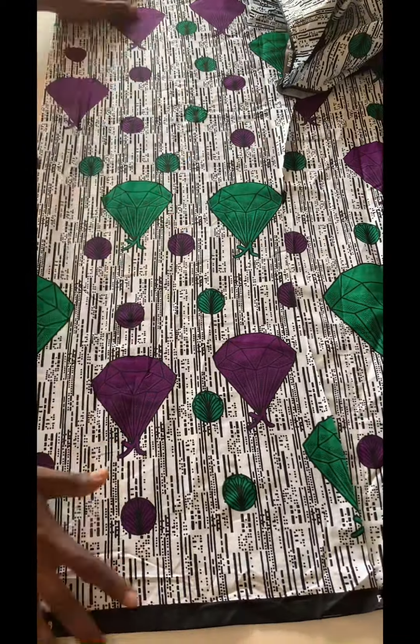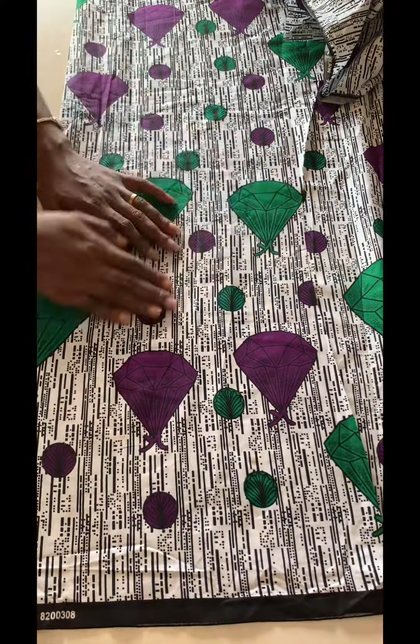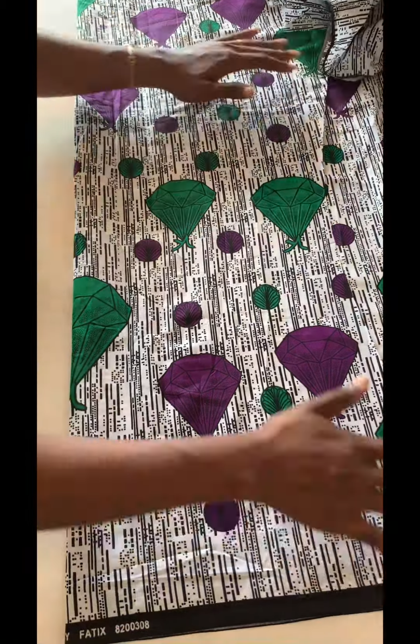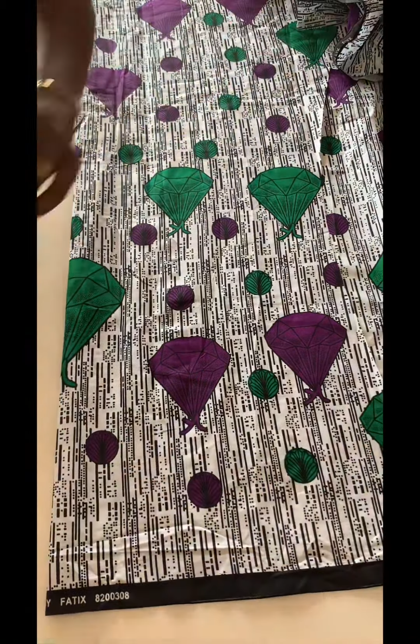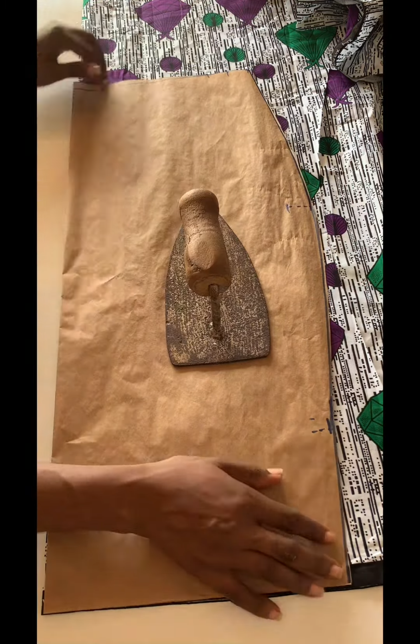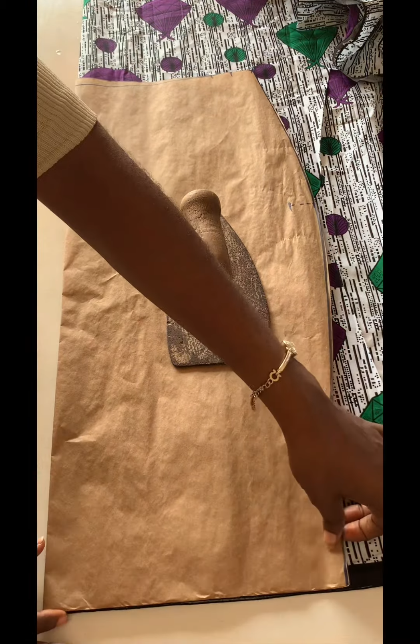And guys, to avoid wastage of fabric, you need to be very careful. I think I have gotten it right. Then the next is to place my pattern like so. Hold it down like that, then proceed to cut.